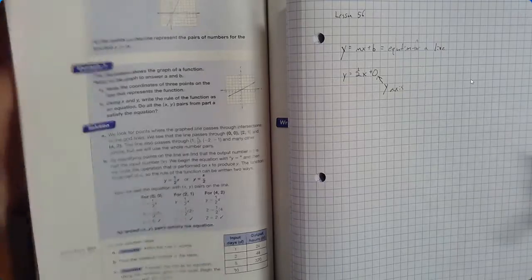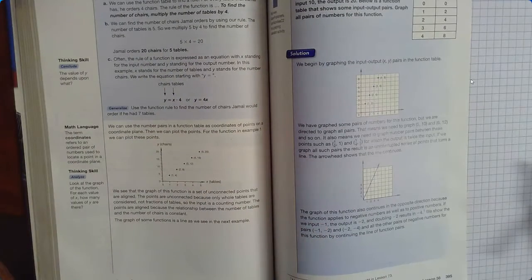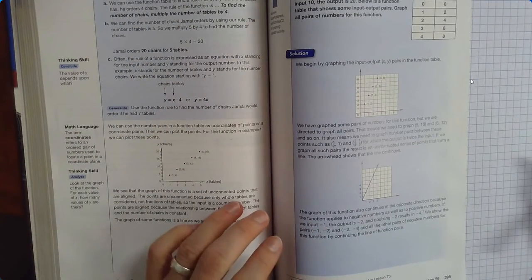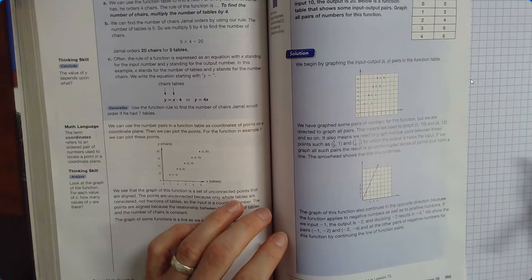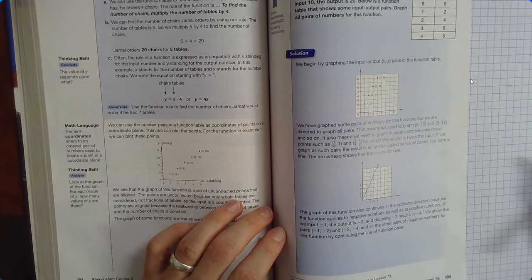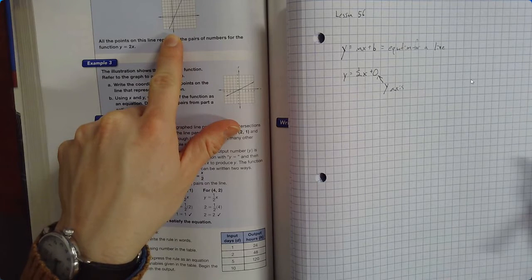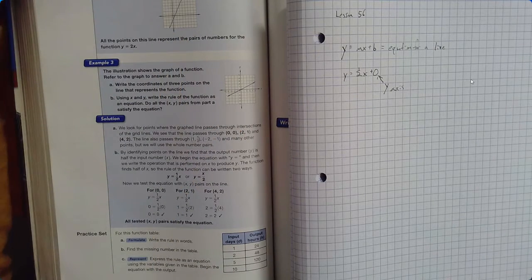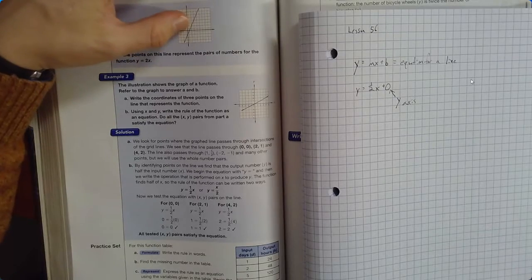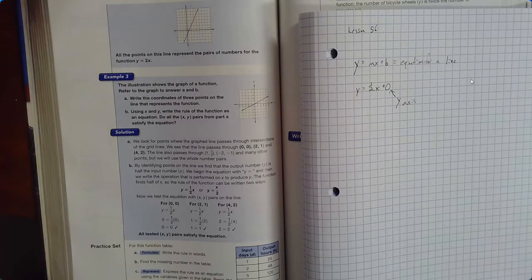I don't think that's graphed correctly. This graph is not done correctly. Just so you know, that line is an incorrect line.